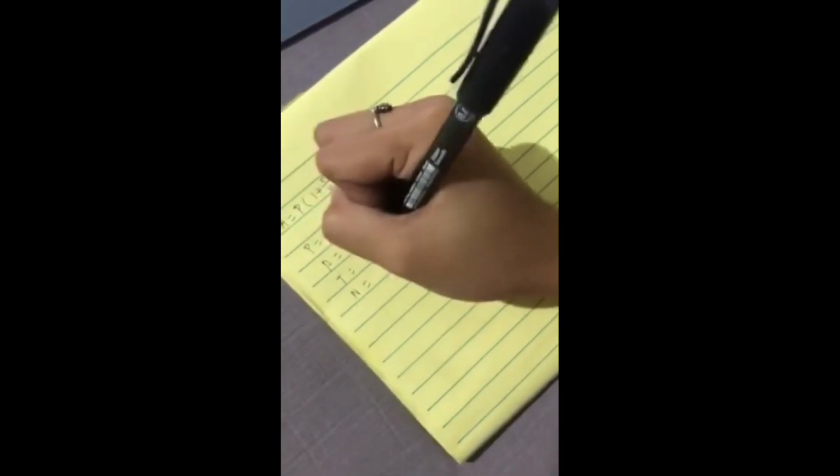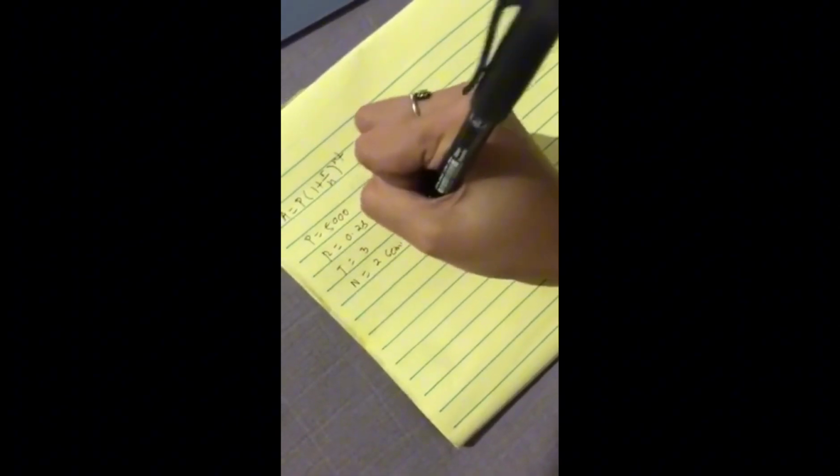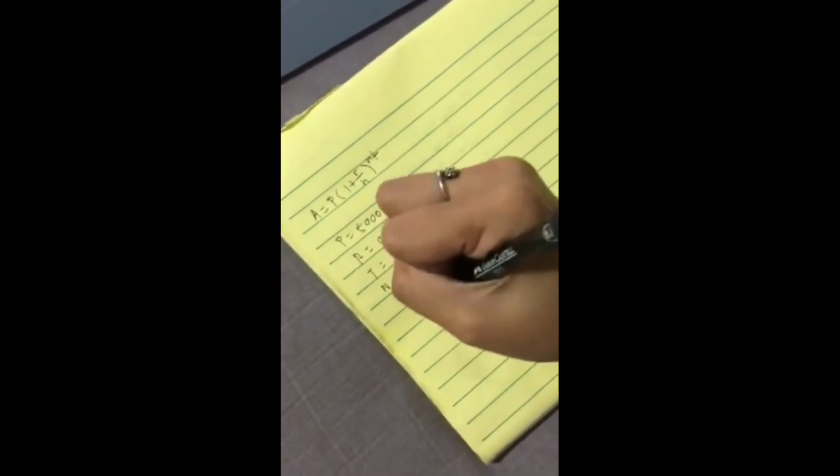Times compounded equals 2, semi-annually. Copy the 5,000 multiplied by 1 plus 0.28 over 2 raised to the power of 2 times 3.